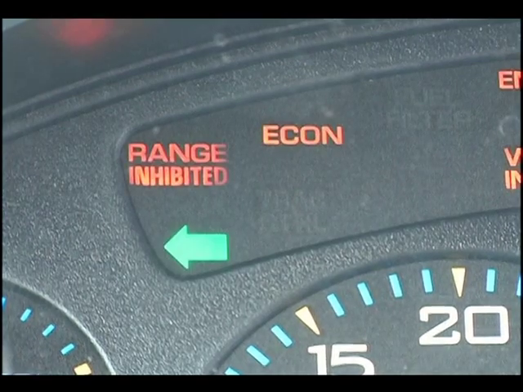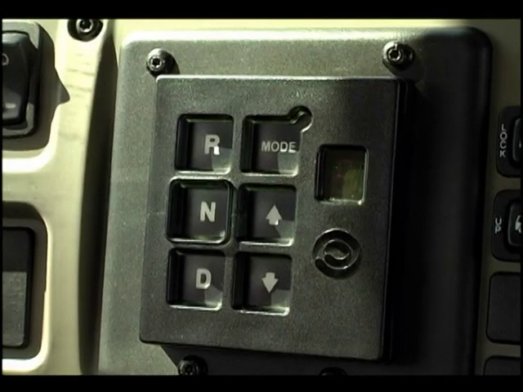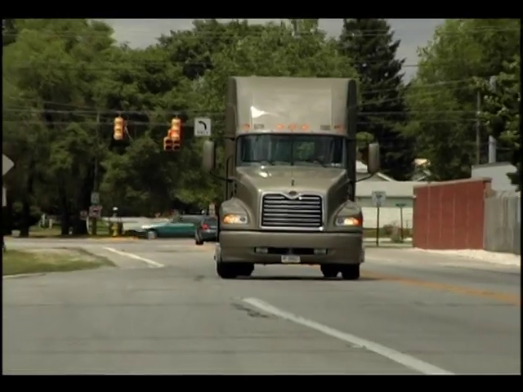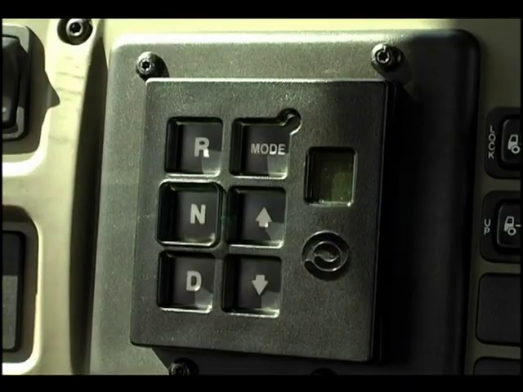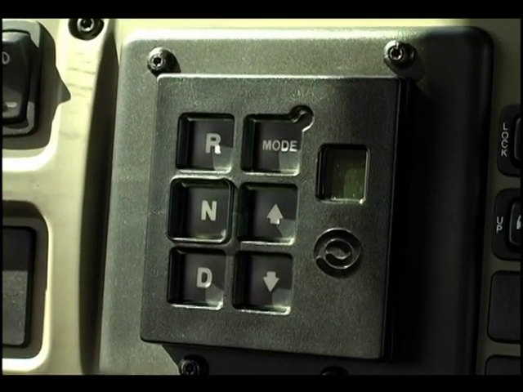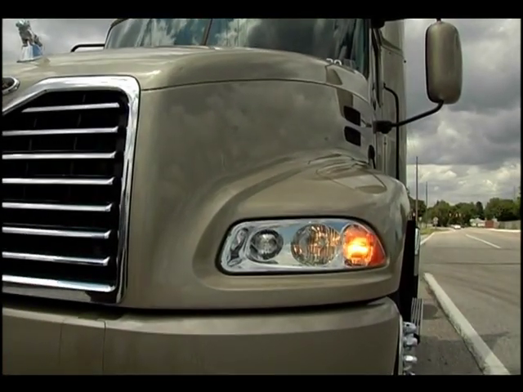If the range-inhibited light illuminates, or if the electronic selector display flashes while the vehicle is moving, the transmission may lock in a specific operating range. Find a safe place to pull over. If the engine is stopped and restarted, the transmission will likely be limited to one forward range and reverse.